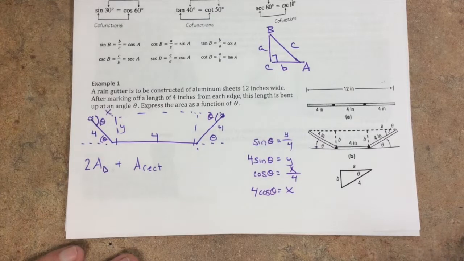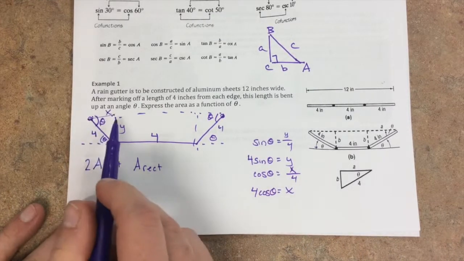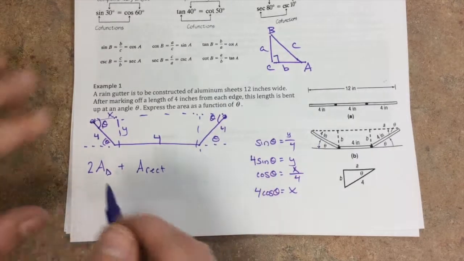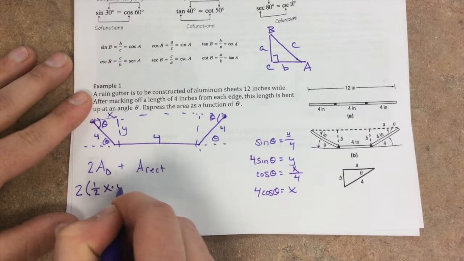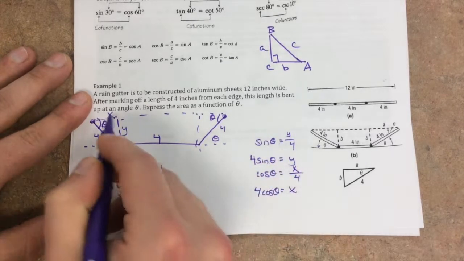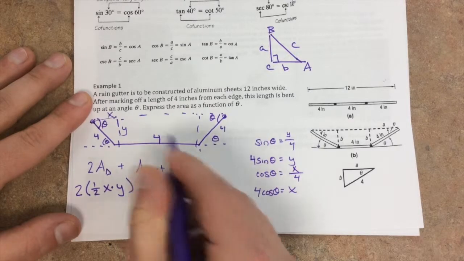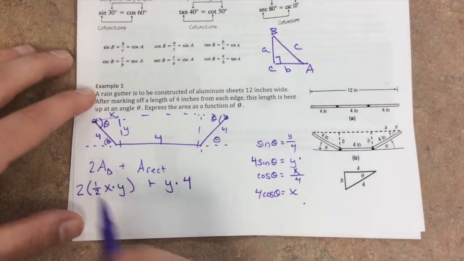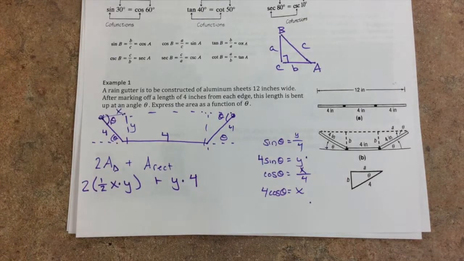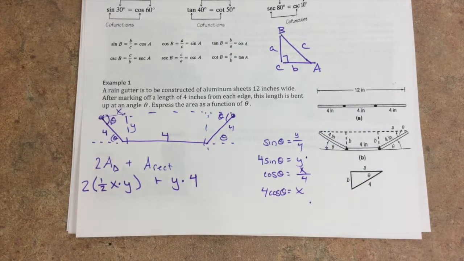Now you may be saying, why do I need to know that? Well, x is our base, y is our height. So we have 2 times 1/2 x times y plus the height is y and the base is 4. Well, if we solve for y and x here, we can put our area all in terms of our formulas.